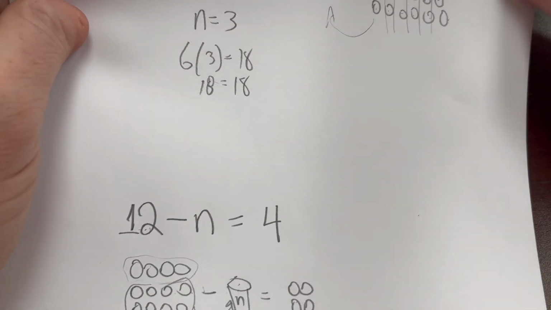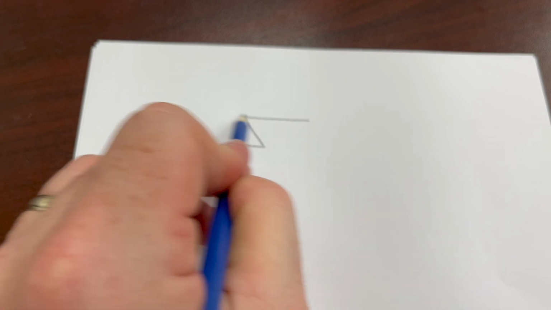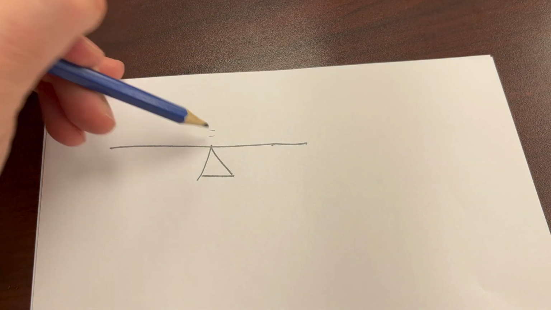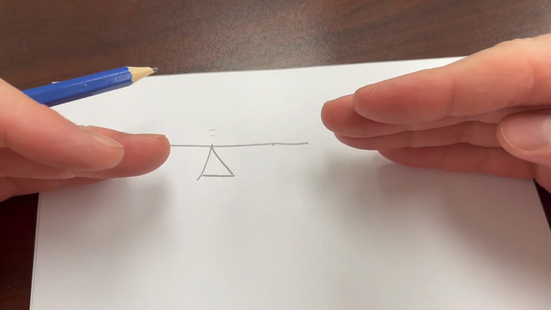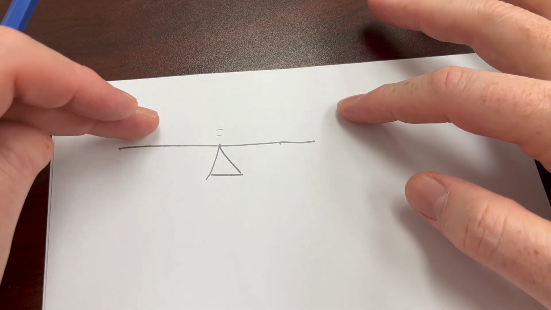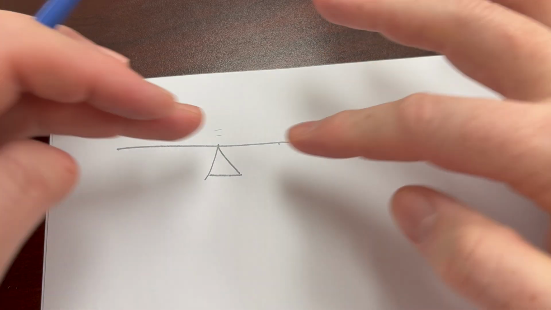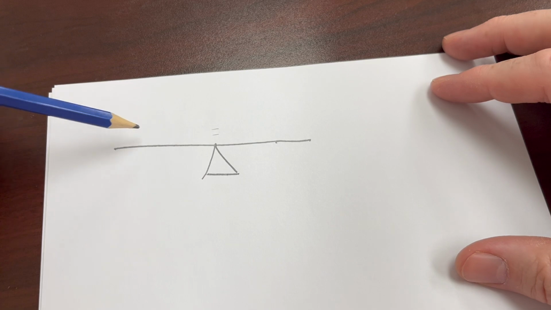Another way you'll see it sometimes is they will draw a balance scale. So they'll have a balance here. They will have a line across there. In the middle here represents equal because we have the balance. So it's balanced. That means the value or the weight on this side is the same as the value or the weight on this side. So we do the balance here. So that means whatever I have over here has to be over here.